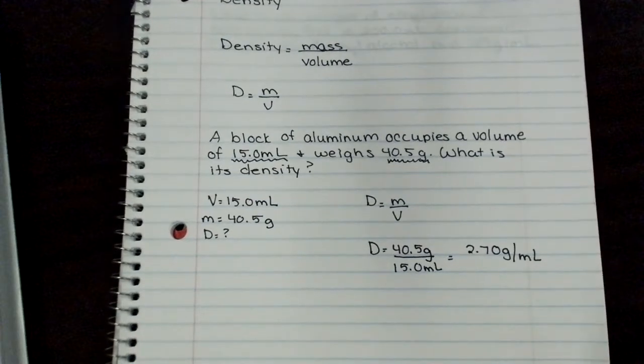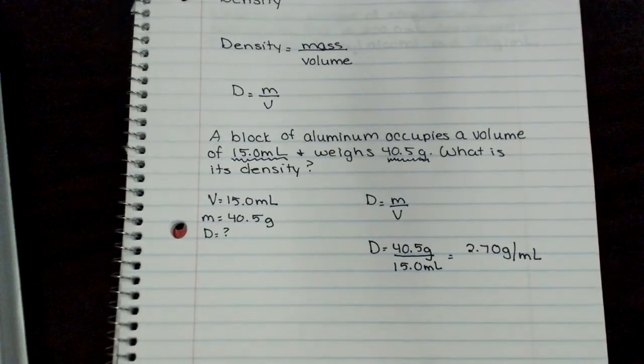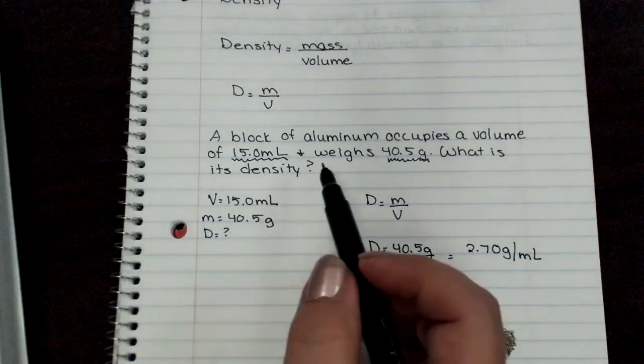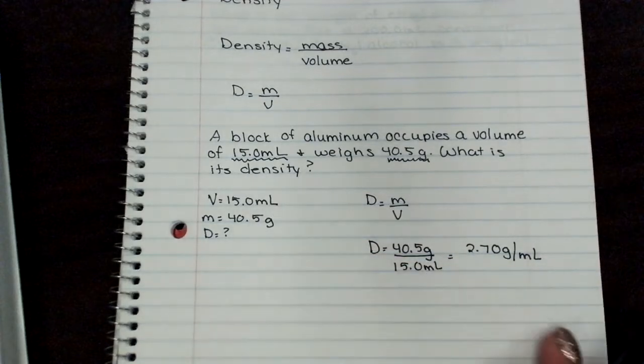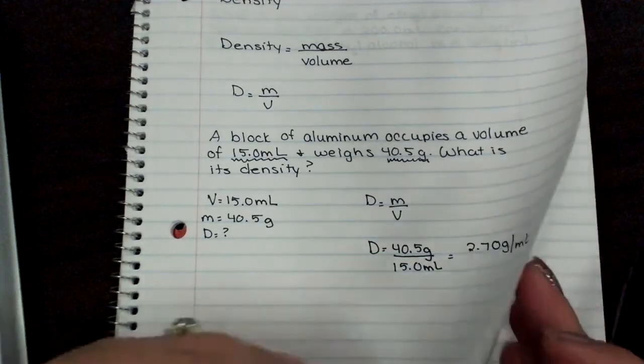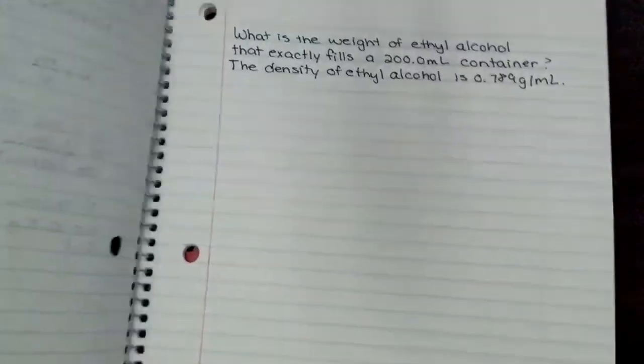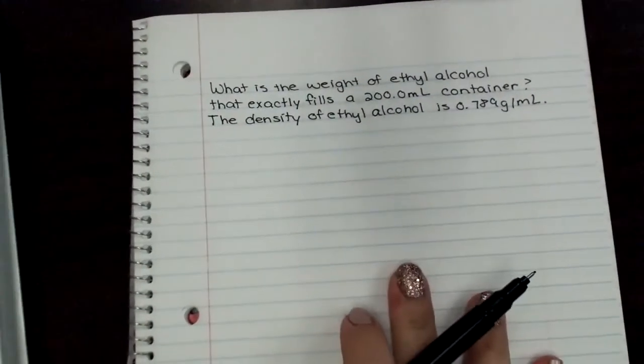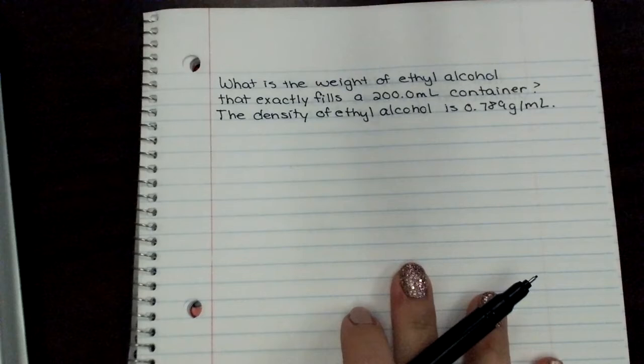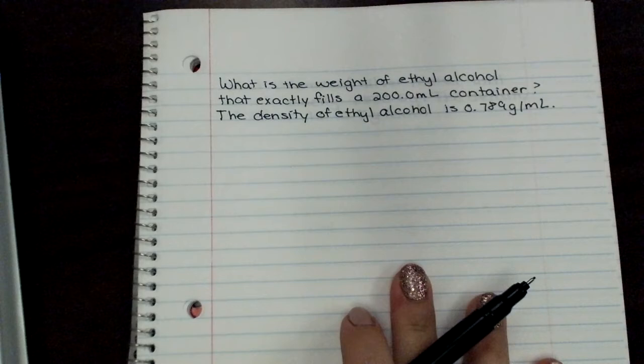Pretty easy, huh? So every now and then, though, they may not ask us for density. They may ask us for something else. So let's look at another problem. This next problem reads, what is the weight of ethyl alcohol that exactly fills a 200.0 milliliter container? The density of ethyl alcohol is 0.789 grams per milliliter.